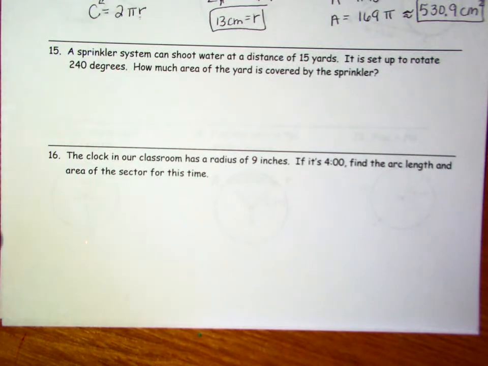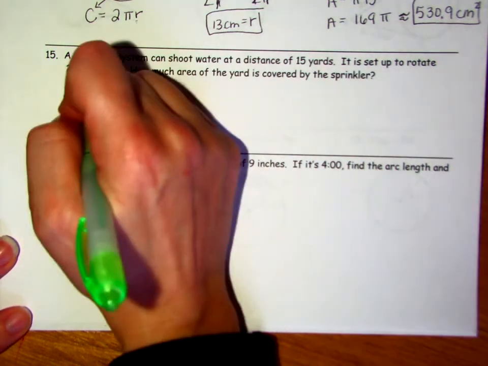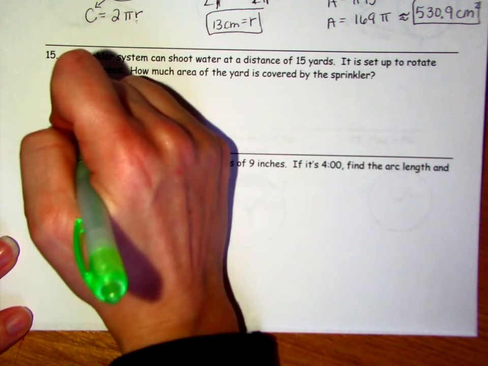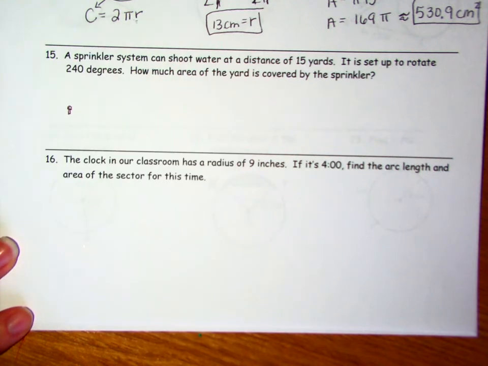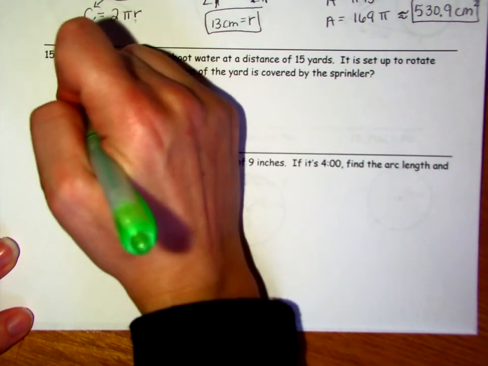This is numbers 15 and 16 in the study guide. It says a sprinkler system can shoot water at a distance of 15 yards. So I'm going to just draw a little sprinkler here. This is really pathetic, but there's my sprinkler. And it can shoot water a distance of 15 yards.